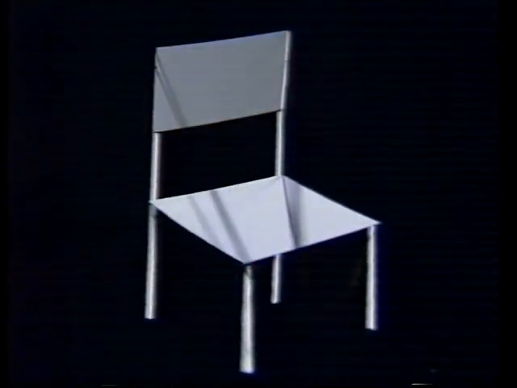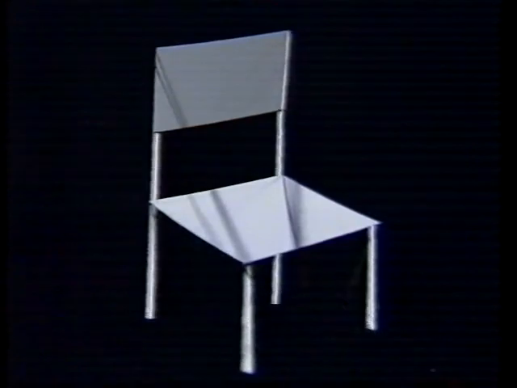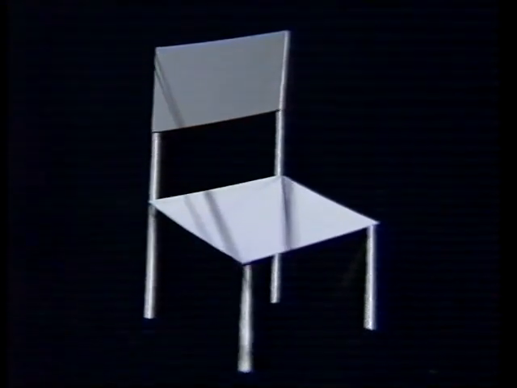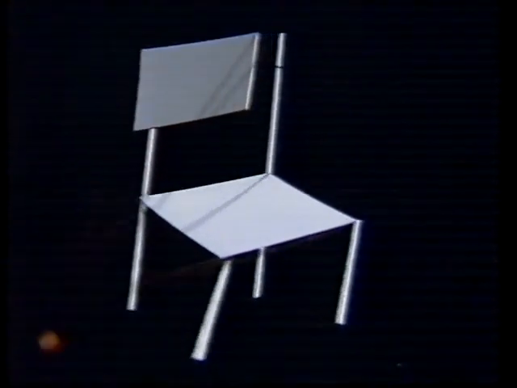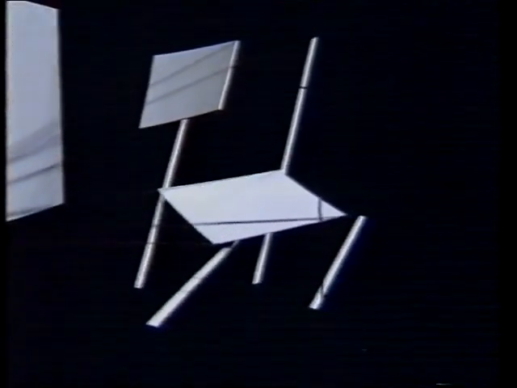We get a clue by looking at this chair. It's not a chair at all. So, can you trust your eyes?